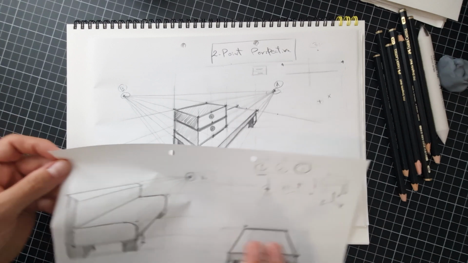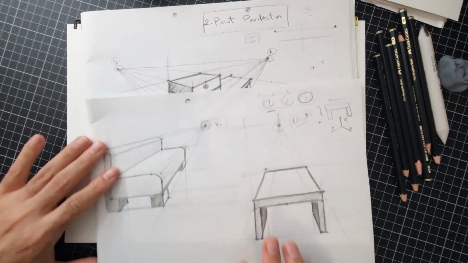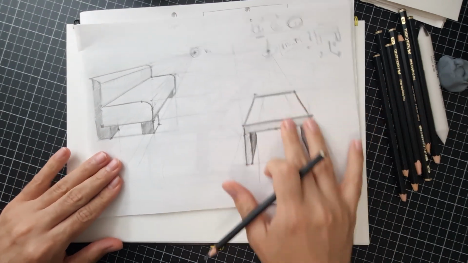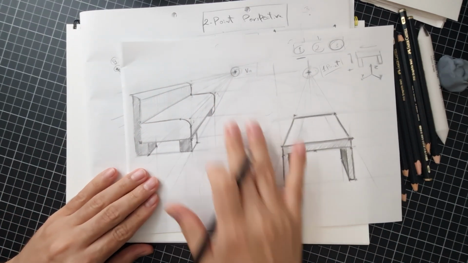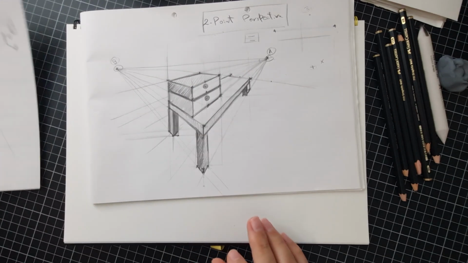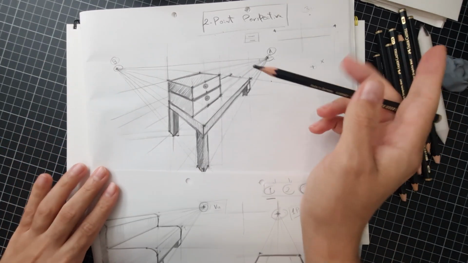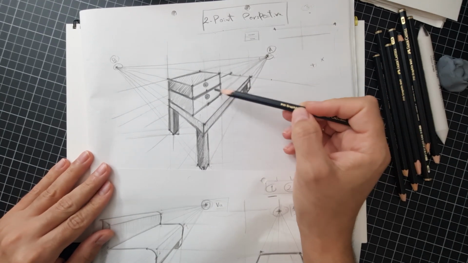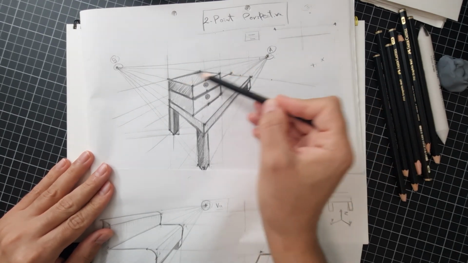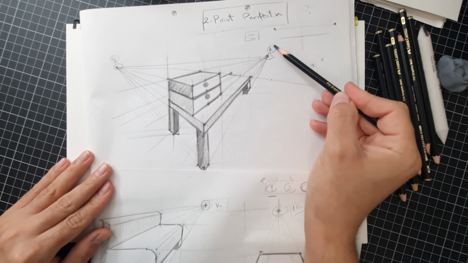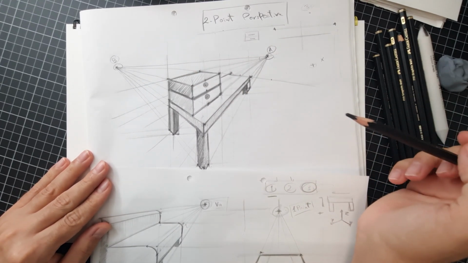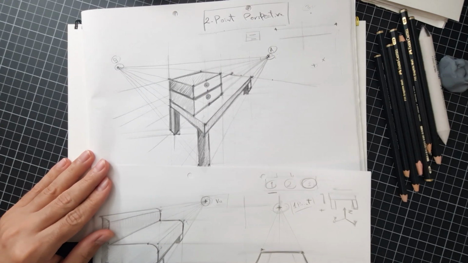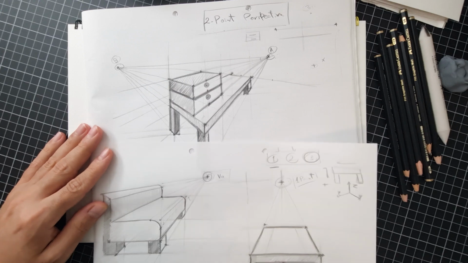Just a quick recap as we saw in the last session. We talked about how to use 1-point perspective to draw a very simple table or a very simple couch, as you see here. And we also took another example, drawing a very simple table and a bunch of drawers on top of it, as you see, using 2-point perspective.